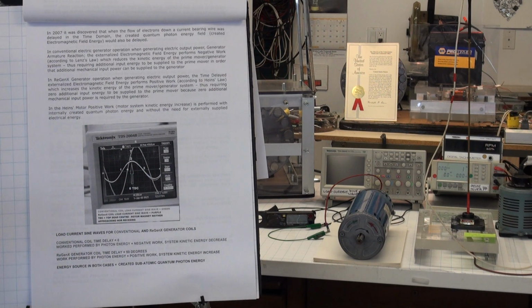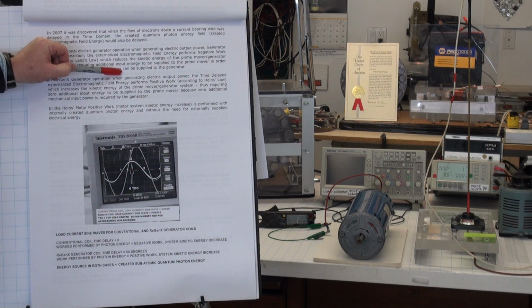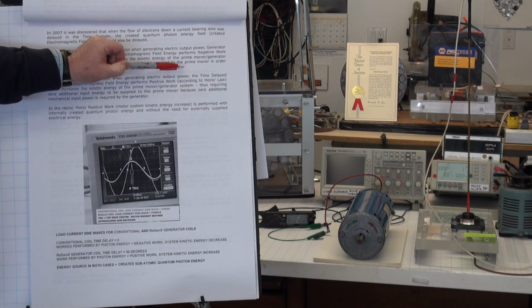In conventional electric generator operation, when generating electric output power, generator armature reaction, the externalized electromagnetic field energy, performs negative work according to Lenz's law, which reduces the kinetic energy of the prime mover, thus requiring additional input energy to be supplied to the prime mover in order that additional mechanical input power can be supplied to the generator.